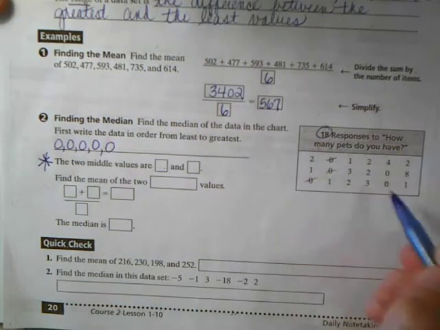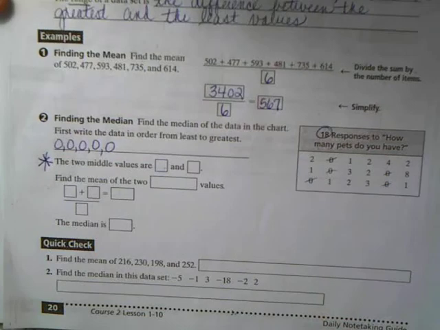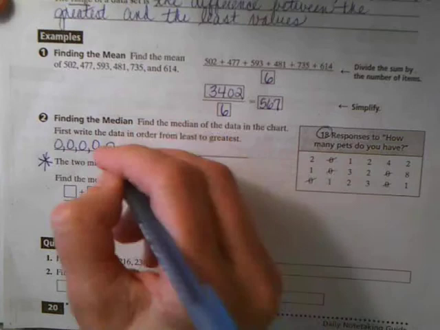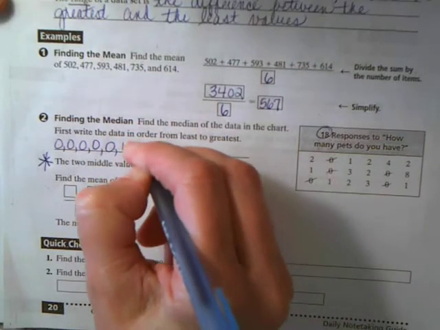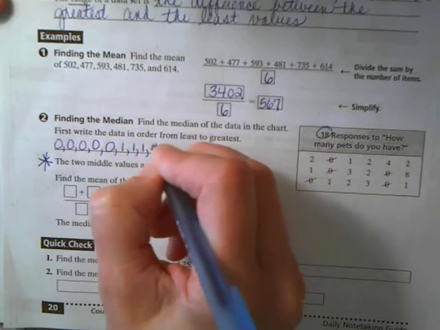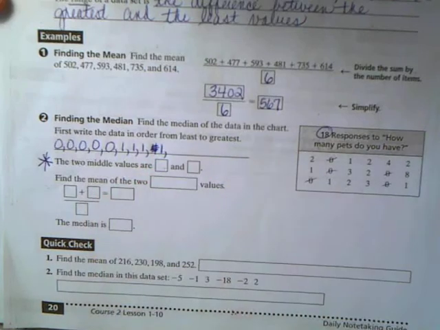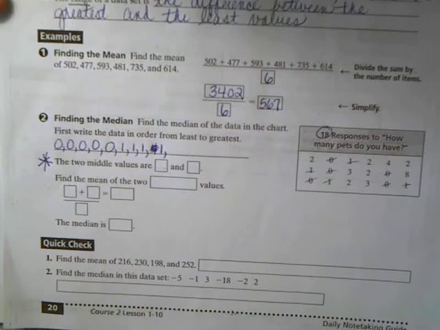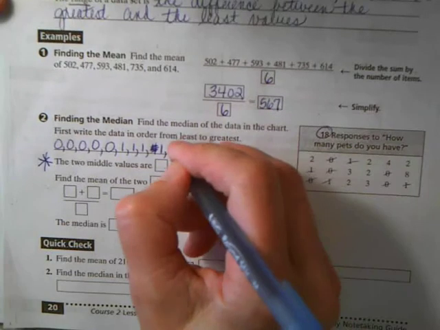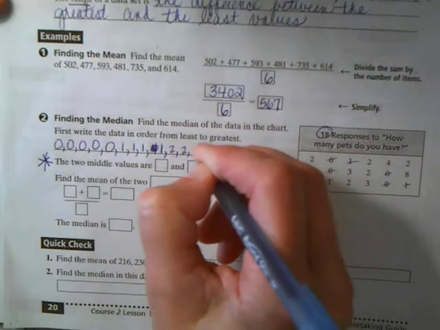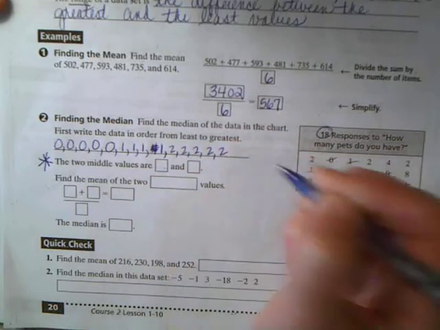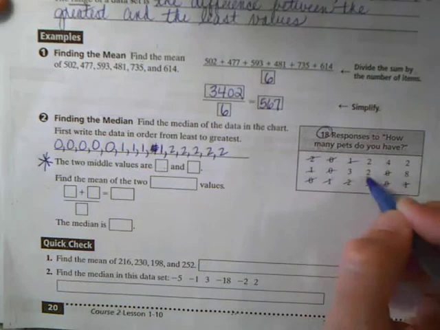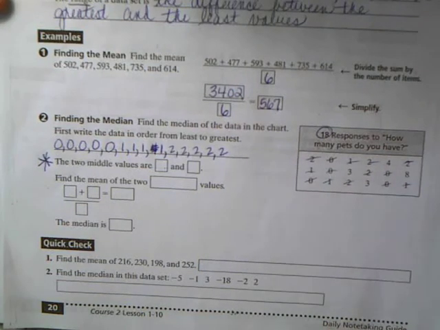It might be a good idea to lightly cross off as you write them down so you keep track of where you are. Then I get 4 ones. 1, 2, 3, 4. Okay. And 5 twos. 2, 2, 2, 2, 2. All right. So 1, 2, 3, 4, 5.